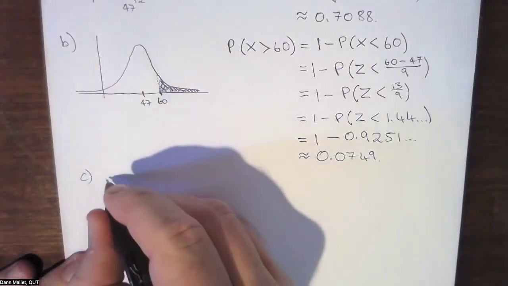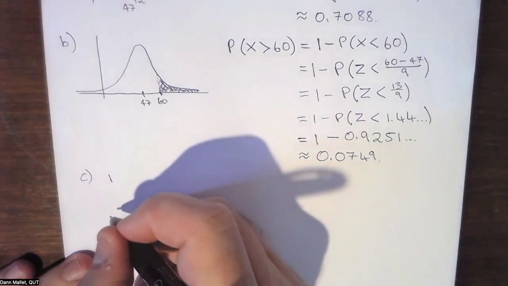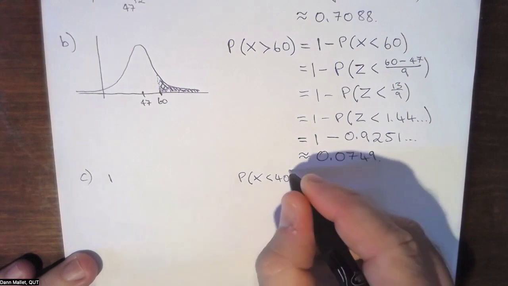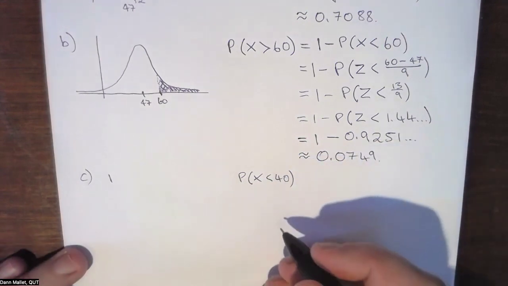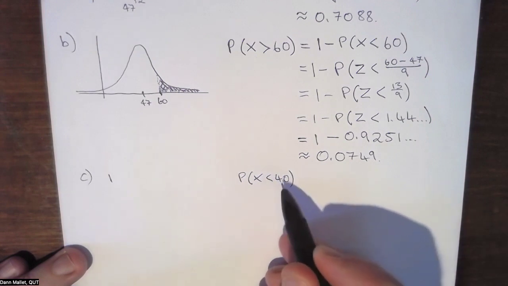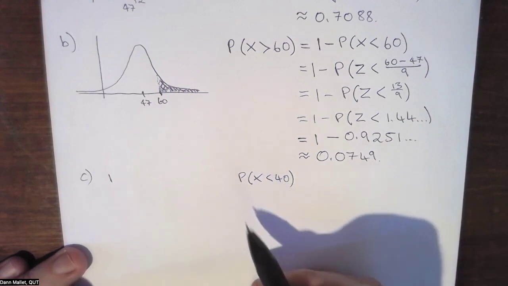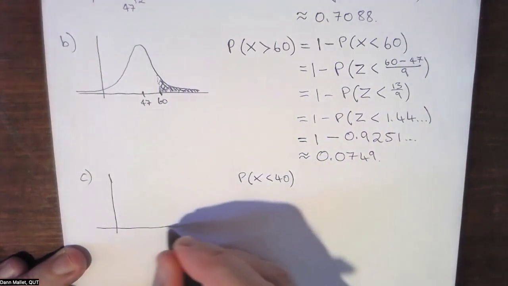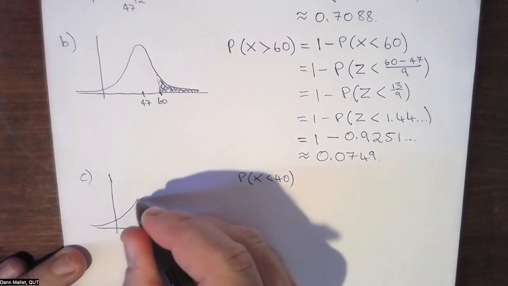Part C asks us for the probability that x is less than 40. So we're back to a less than probability, but this time the problem is that the number we're looking for x to be less than is to the left of the mean. I'll explain why that's a bit of an issue in a moment. So let's do a quick sketch.